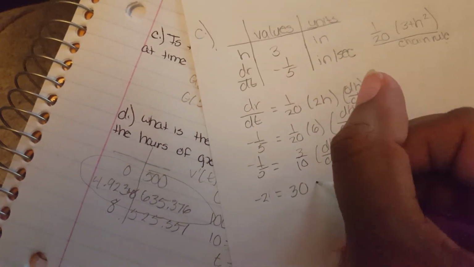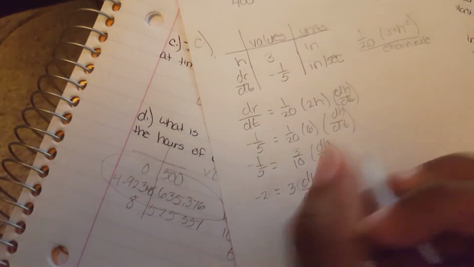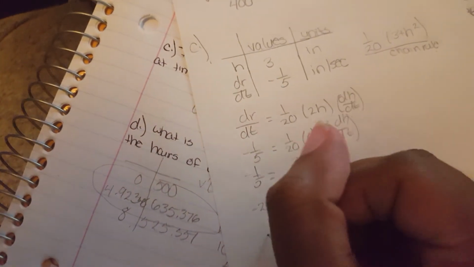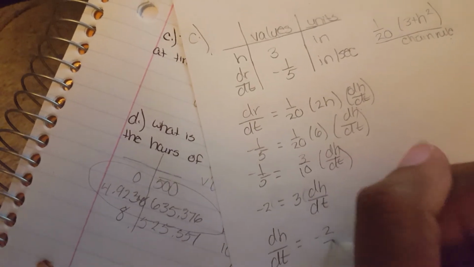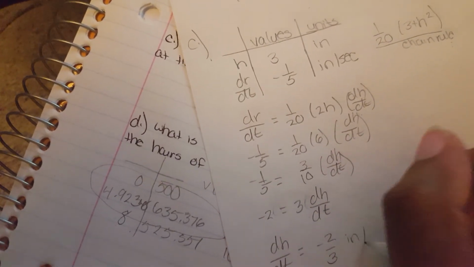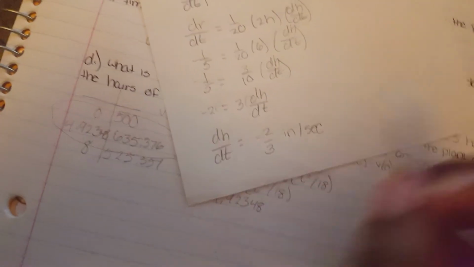So therefore, we will get 3 times dh/dt. So you get dh/dt by itself, and we will end up with negative 2/3 inches per second, which is the rate of change of the height of the liquid.